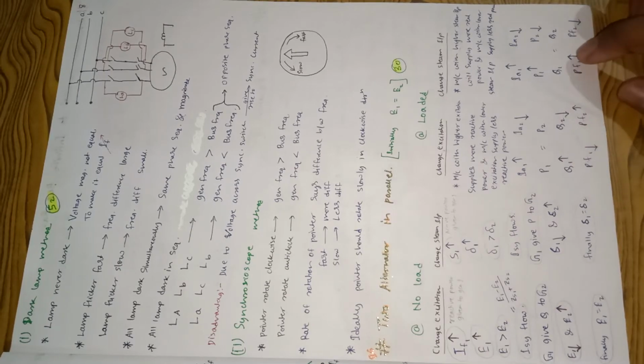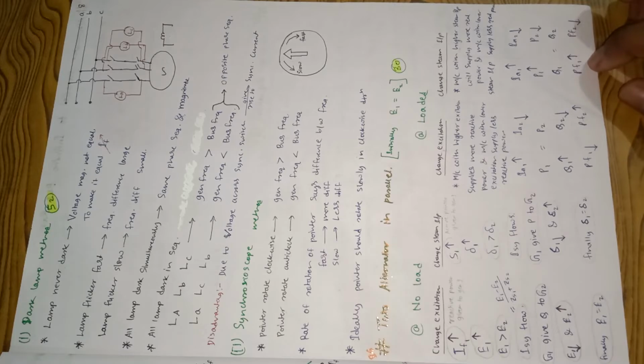So in the same way you can apply the logic here also. Here reactive power is the same, but power factor is P by S. If active power is increasing and S is in the denominator, then power factor will increase. And here it will decrease.